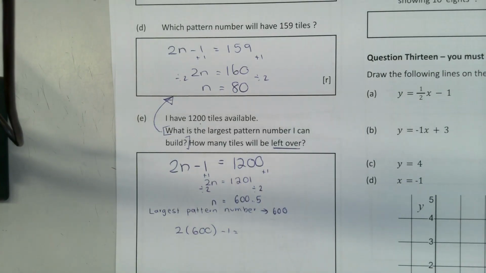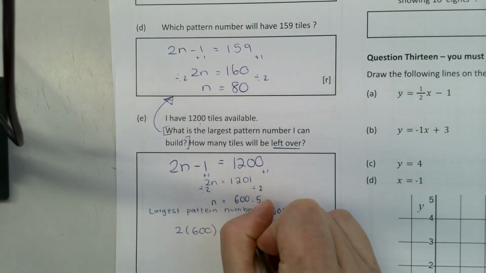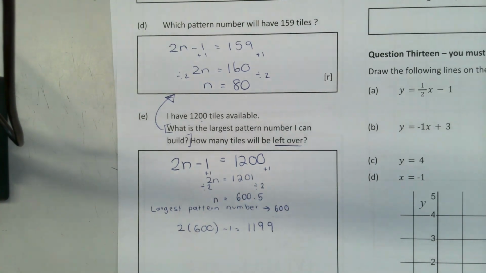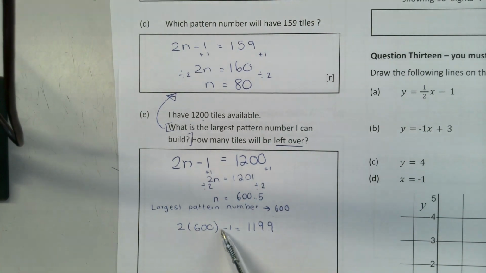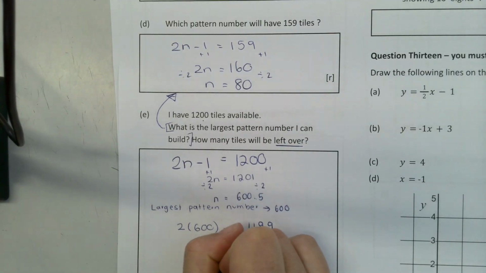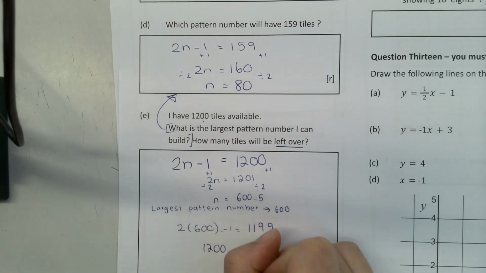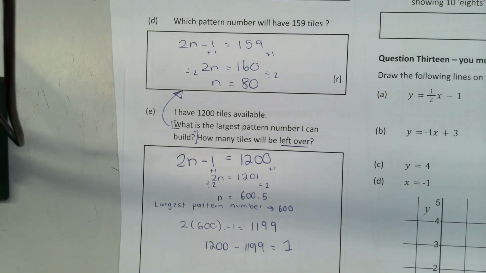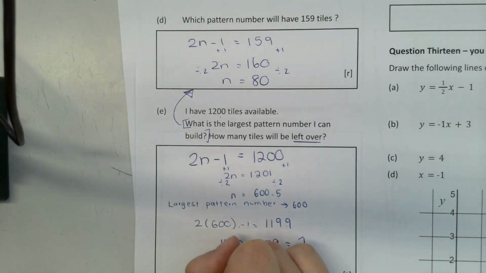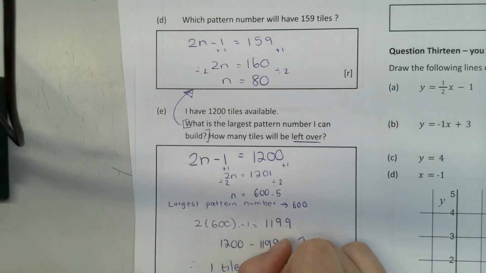I can go 2 times 600, which I'm just popping into my calculator. This gives me 1,199 tiles. So that's how many tiles are in that pattern. So now, how many tiles are left over? If I just go 1,200 minus 1,199, you wouldn't even need to do that. That's going to give you 1. Therefore, 1 tile is left over.